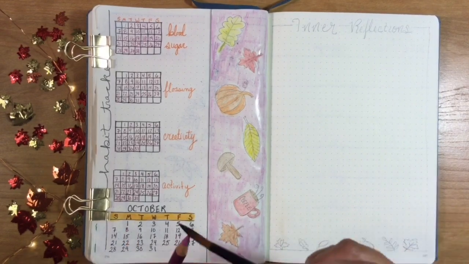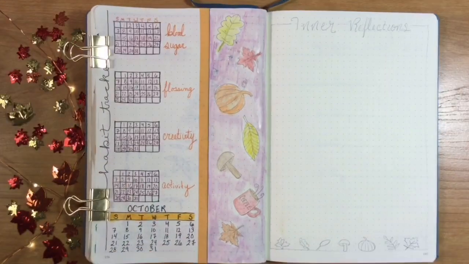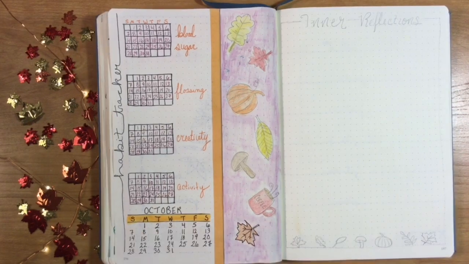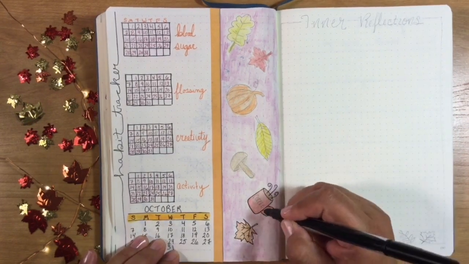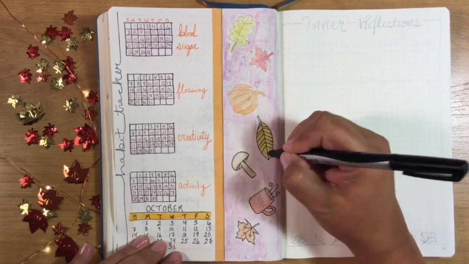I love that purple background, by the way. It looks really good and it matches that micron pen. So just putting in a nice little outline around these images, and I like that orange washi tape too.